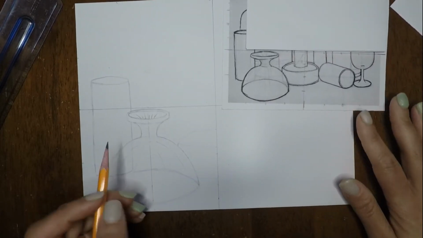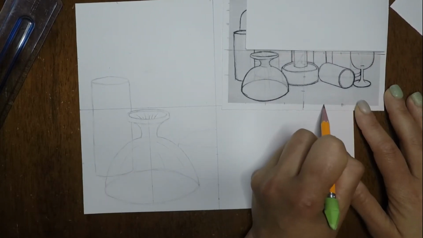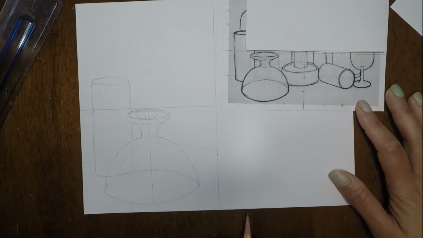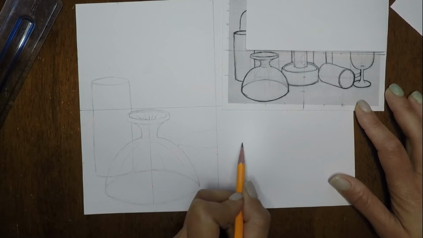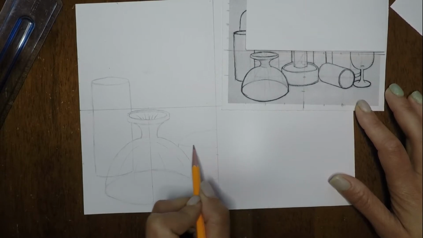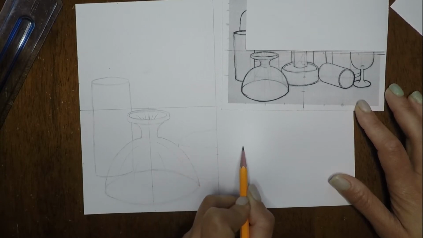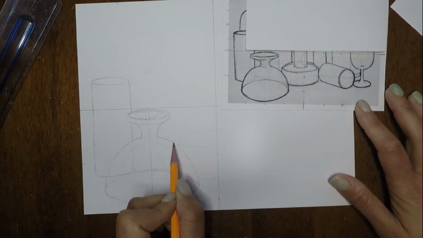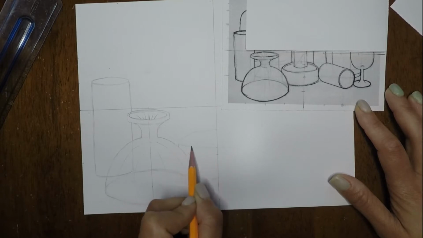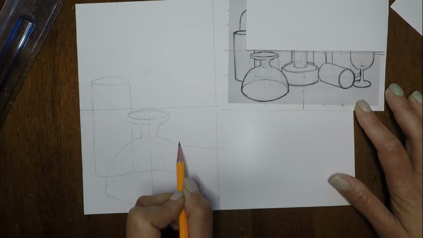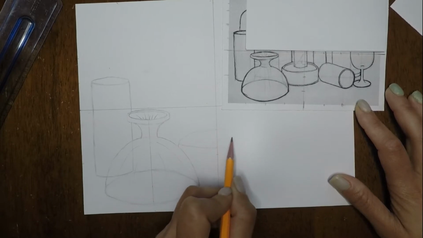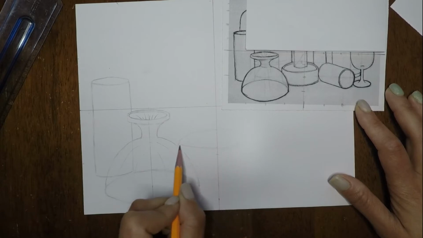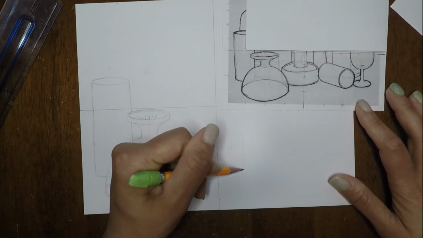And how far out does it go? So if this is half and this is half of the half, it's before it. So I would say about here. And then I can fix that. I'm just trying to place it.